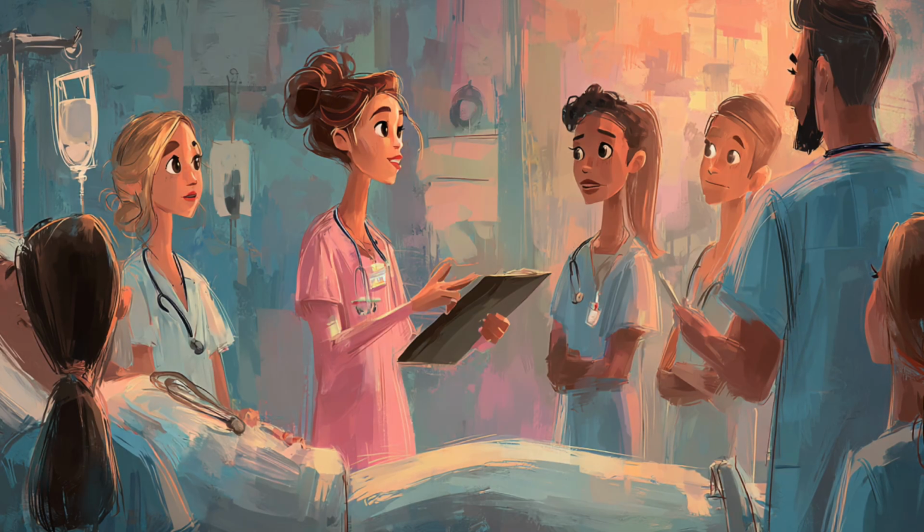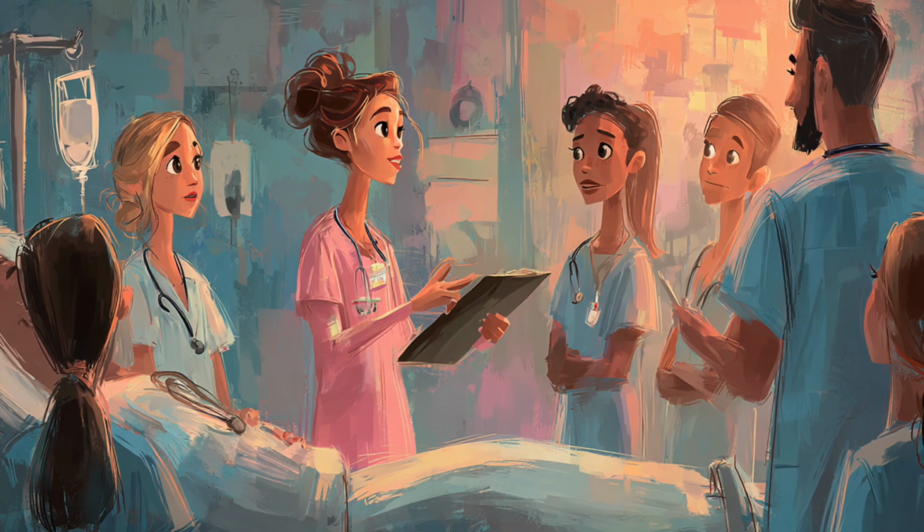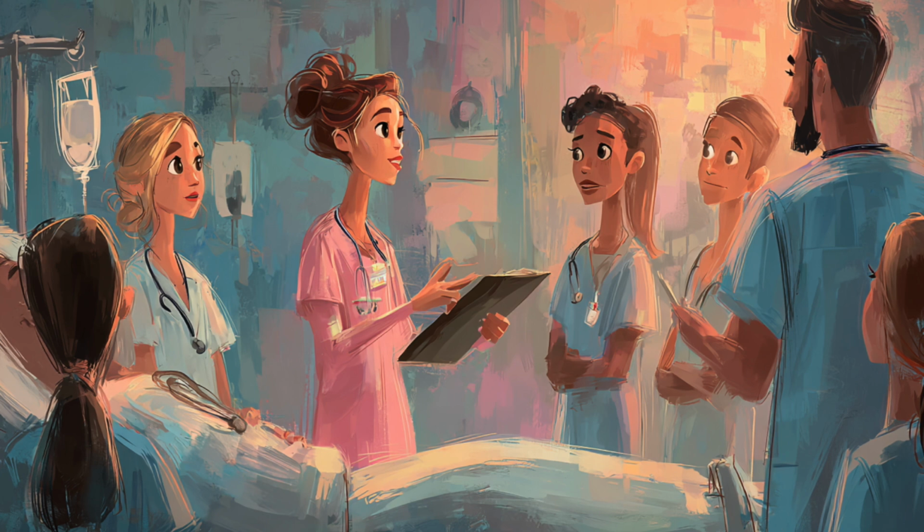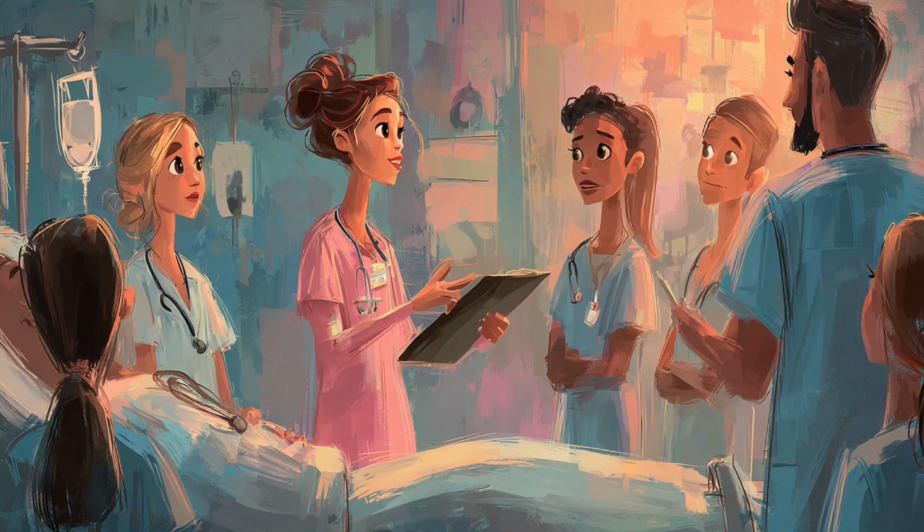Now let's talk about side effects. When taken correctly, acetaminophen is usually well tolerated. It does not usually cause stomach bleeding like NSAIDs can. It does not usually cause respiratory depression like opioids can. It does not have strong antiplatelet effects like aspirin. That is why many patients see it as gentle. But again, gentle does not mean risk-free.